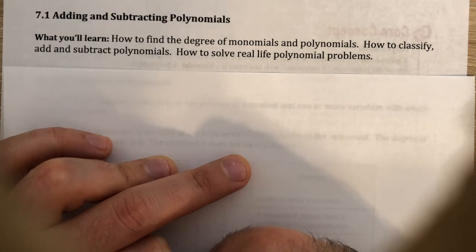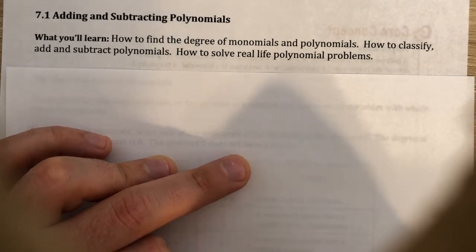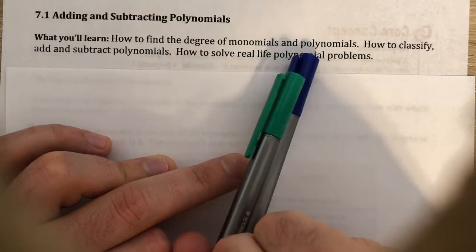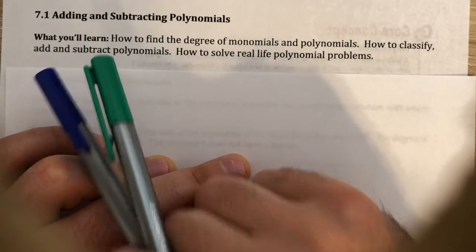So these vocab words, they're not passing. It's not like they just show up in 7.1 and we never see them again. In future lessons, you'll be told how to do things, and the words being used to tell you in those instructions are going to be the vocab words from this. So they don't go away in this chapter, and they don't go away throughout mathematics. It's going to be really important that we know how to find the degree of monomials, what a monomial is, what a polynomial is, how to classify polynomials, and how to add and subtract them.